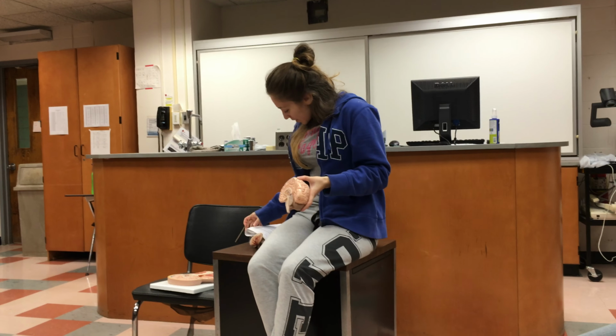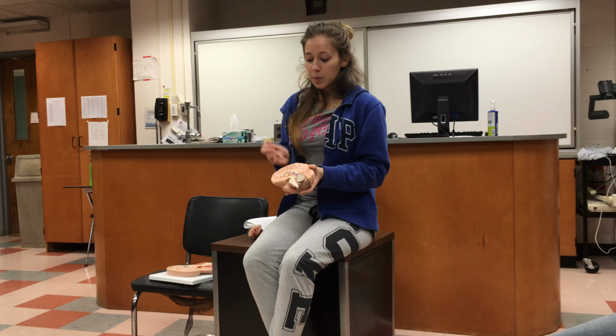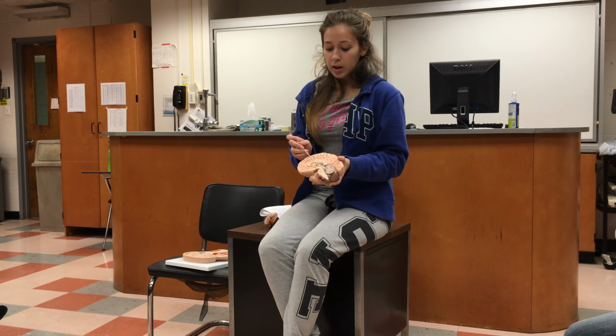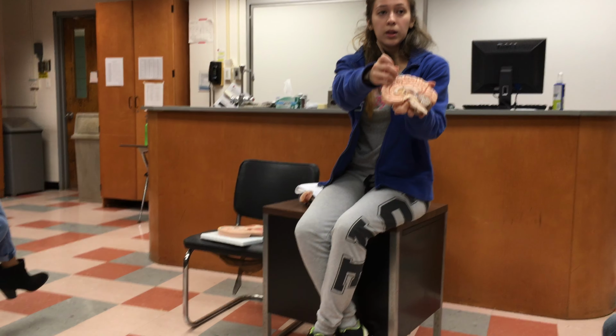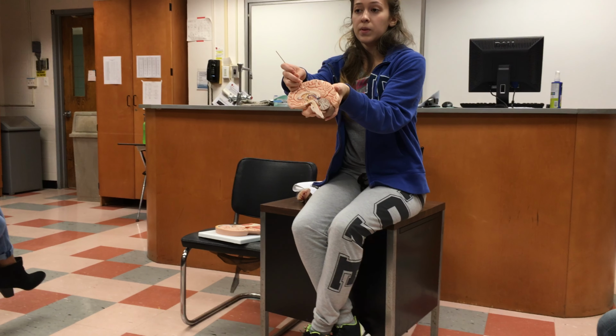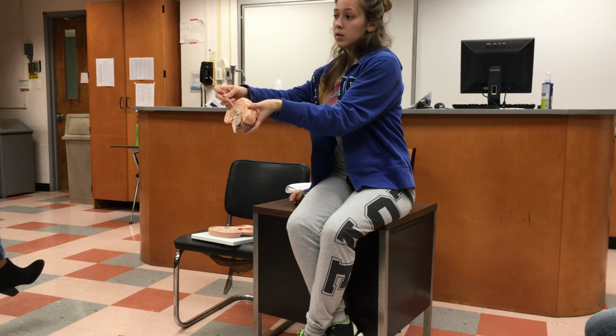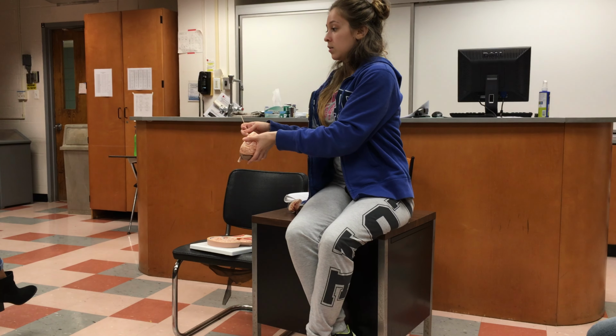And then the corpus callosum is on the midbrain. It's this thick white line here. So this is the corpus callosum. The thick white line is called the corpus callosum. You got it?